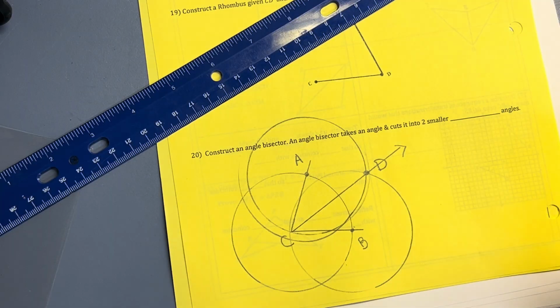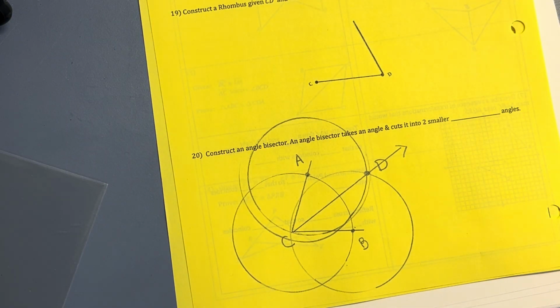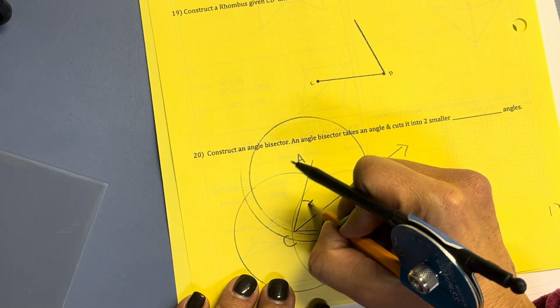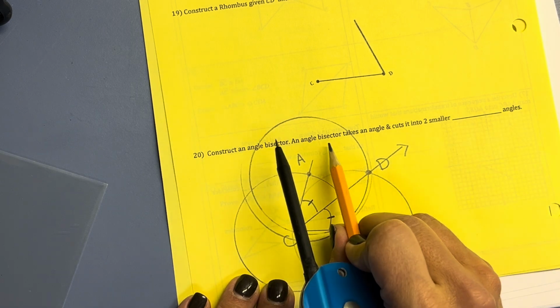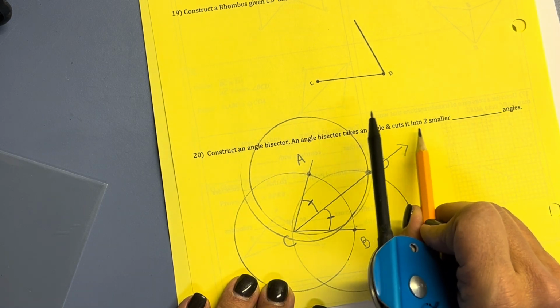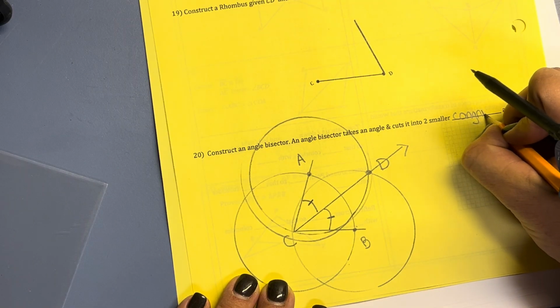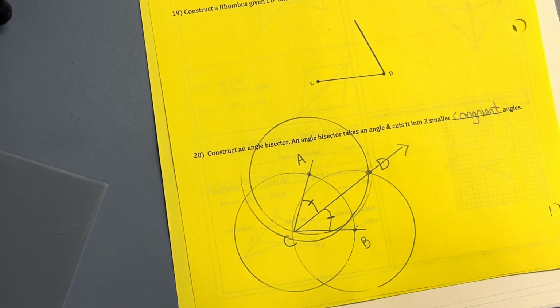The directions at the top do say, when you've completed the construction, mark the characteristics that define the construction. So in this problem, I'm going to mark that this angle is congruent to this angle, because an angle bisector takes an angle and cuts it into two smaller congruent angles.